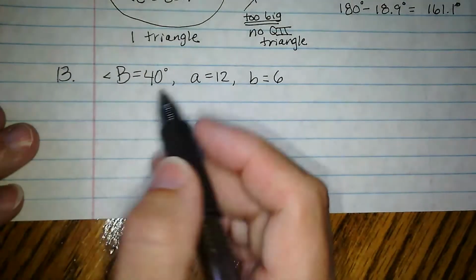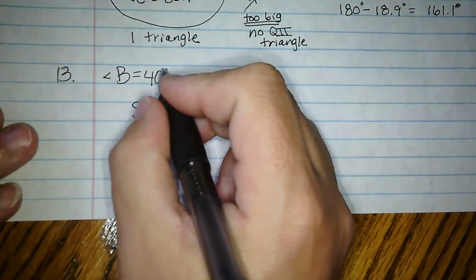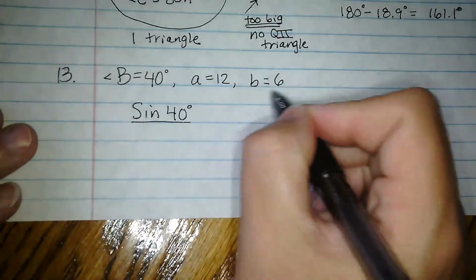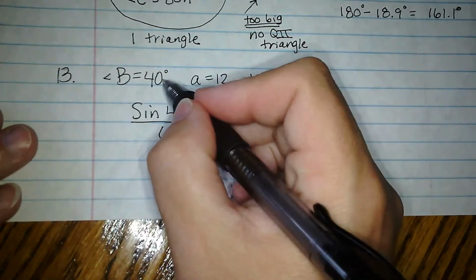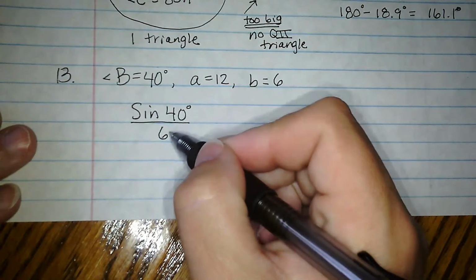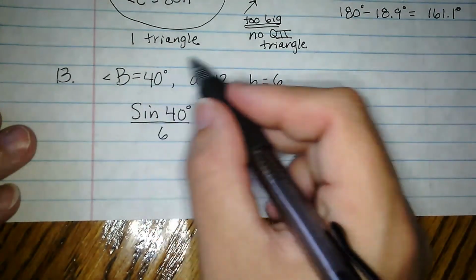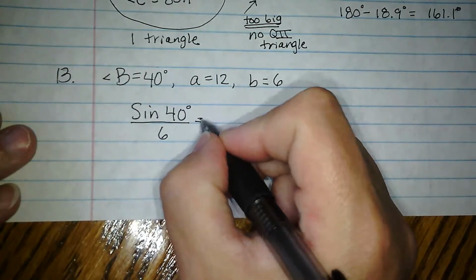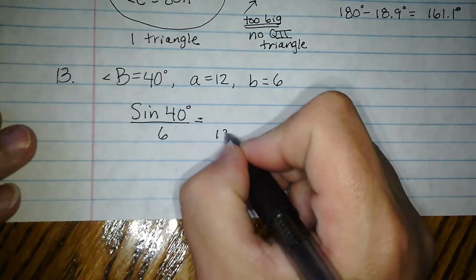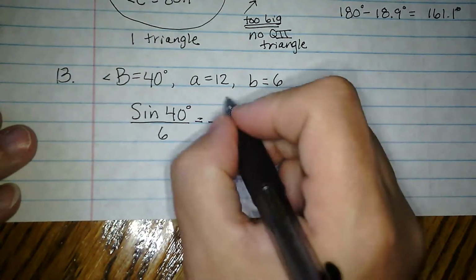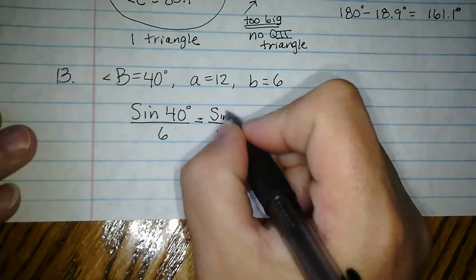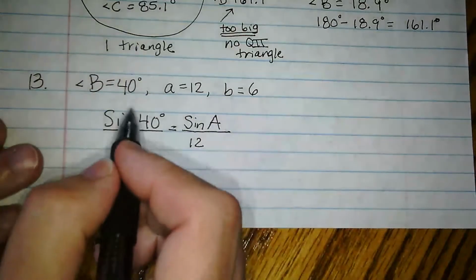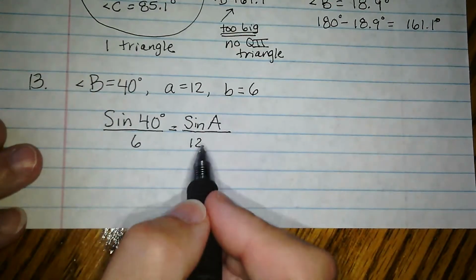In this one, law of sines says that I can take the angle that they give me and write a ratio with the side that's opposite it. So angle B goes over side B. So that's why the 40 is on the top and the 6 is on bottom, because they match. Then they give us side A. And because they give us side A, that means that we have to find sine of angle A. Remember, it's capital because it's an angle. So angle B over B, angle A over A.